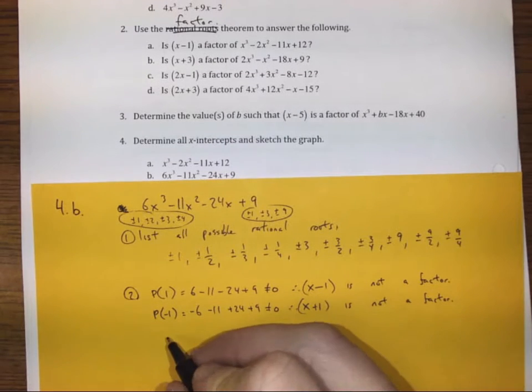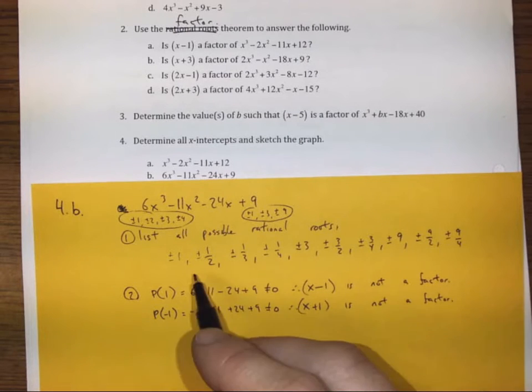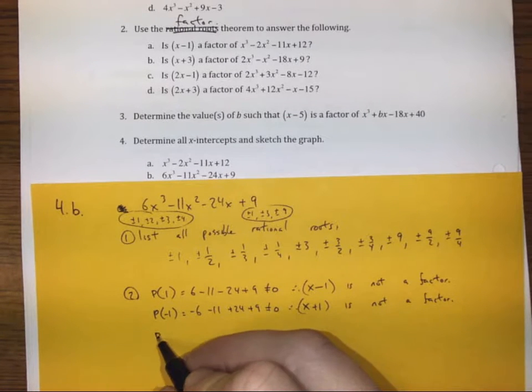All right, so we're going to move on. This is one advantage of the rational zeros theorem: I can skip 2. So I'm going to move on to 3.